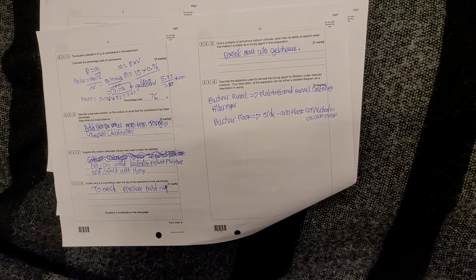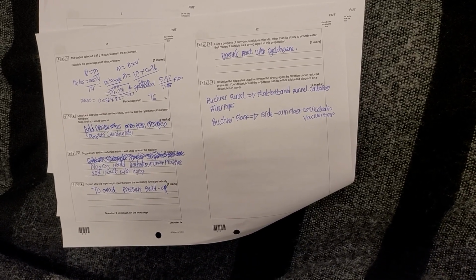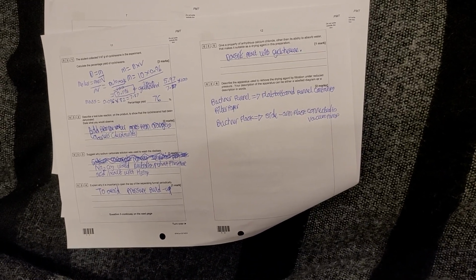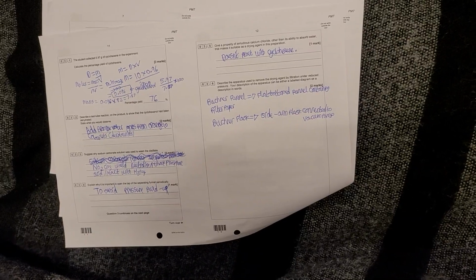Name the apparatus used to remove the drying agent by filtration under reduced pressure. Buchner funnel, a flat-bottom funnel containing filter paper, and then a Buchner flask, a side-arm flask connected to a vacuum pump.